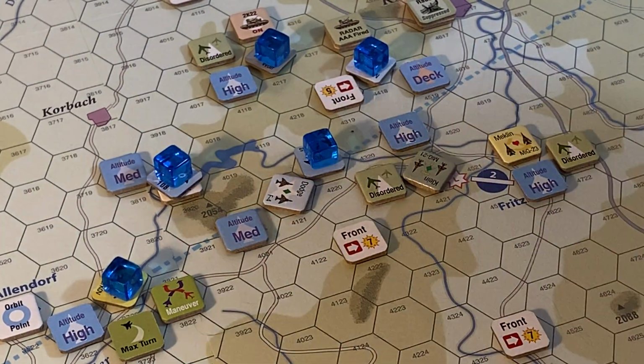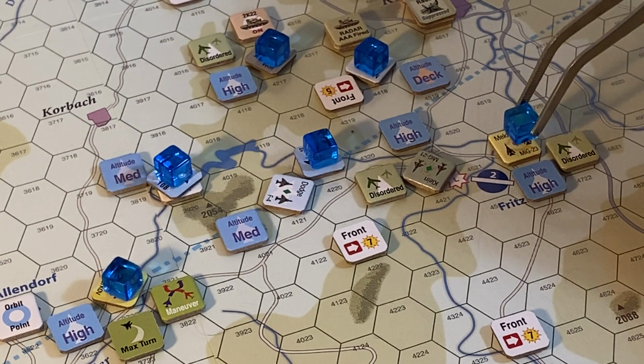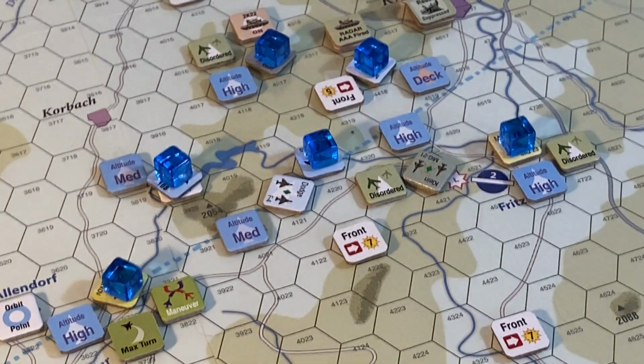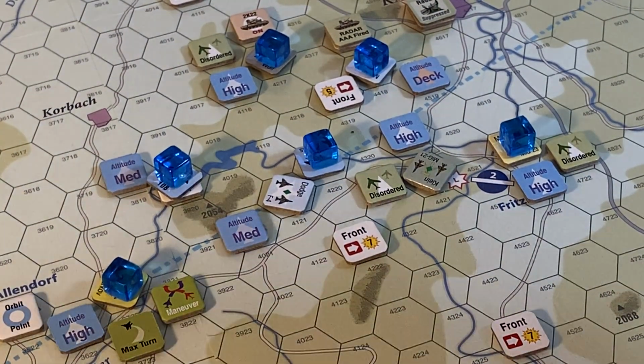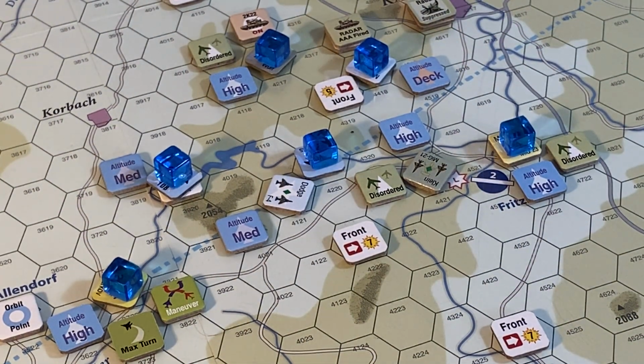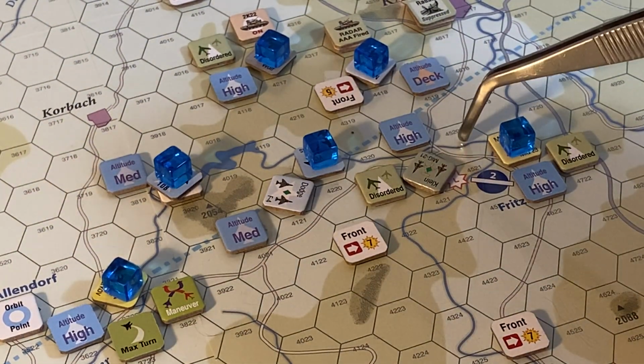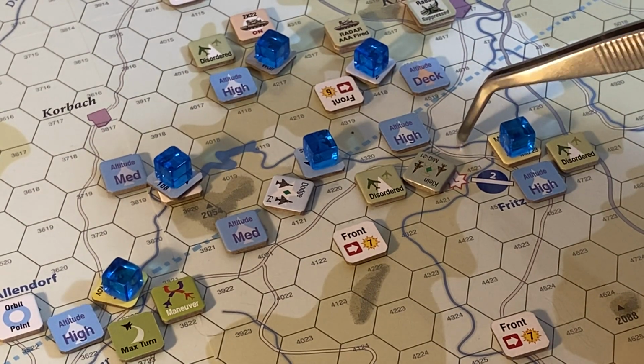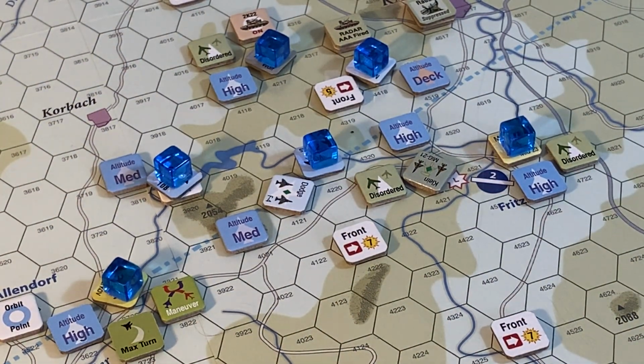And now he's around his orbit point, his rally point, Fritzlar. And now what is he? Well, he's 1, 2, 3. You see, he's 4 away. But I don't think I could have reached that hex to make him 3 away. So I don't know.